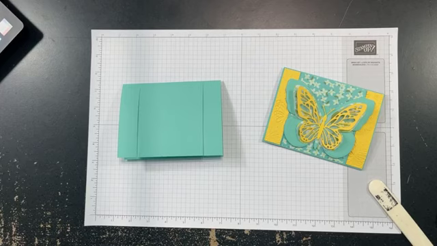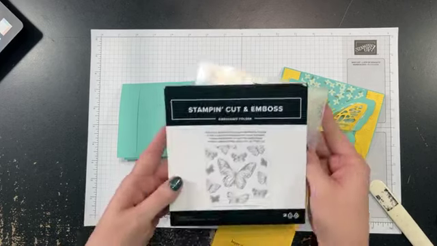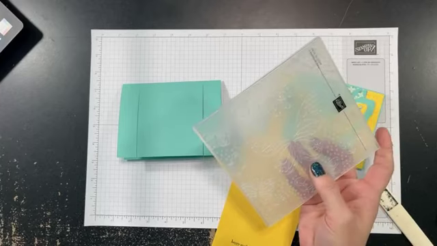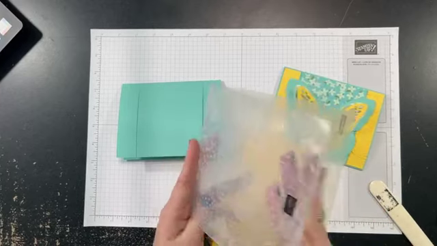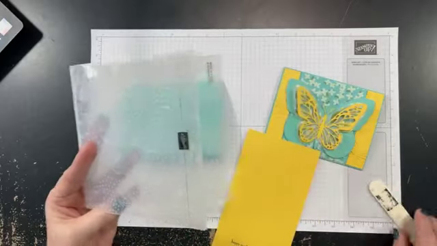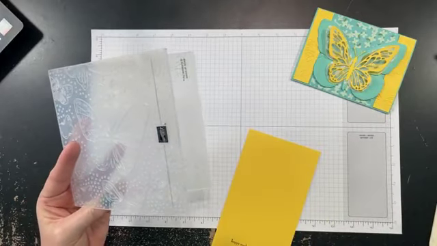The next thing I'm going to do is take a piece of, let me grab my scraps. This is just a scrap piece, and this is the Daffodil Delight. I always want to say Lemon Lolly, and that's not right. So Daffodil Delight. And we're going to use the embossing folder, Beautiful Butterflies. This is a hybrid embossing folder, which means you can put your die in this folder. It fits on top of this butterfly, and you can emboss and cut at the same time. We're not going to do that today. I'm going to pull this out of the way because we don't need that.